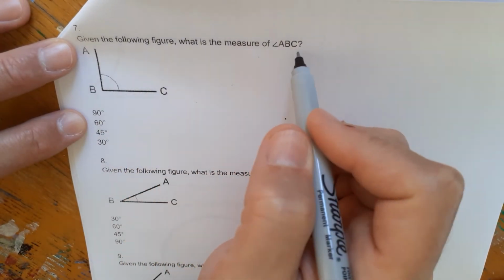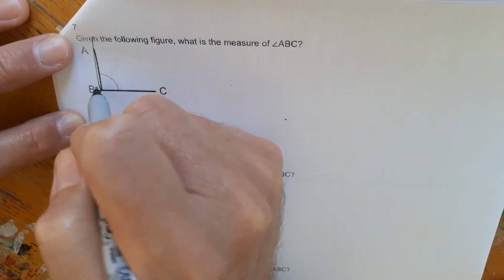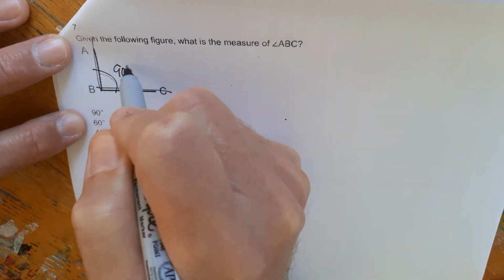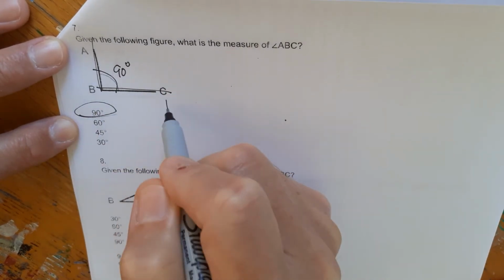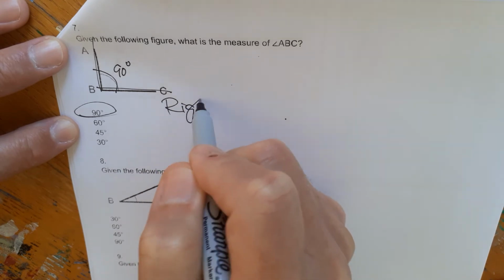Given the following figure, what is the measure of angle ABC? So this is just straight this way, right? 90 degrees. And we also call a 90-degree angle a right angle.